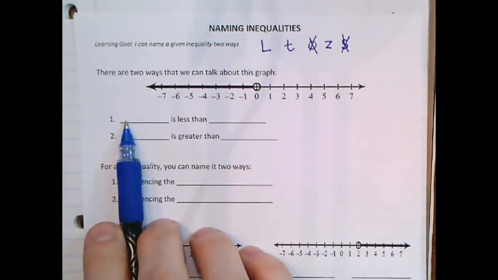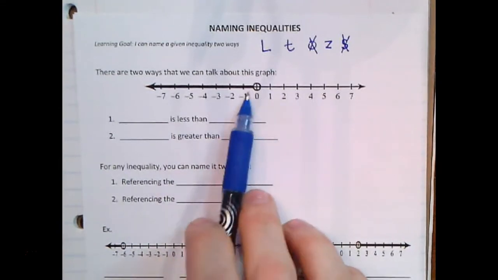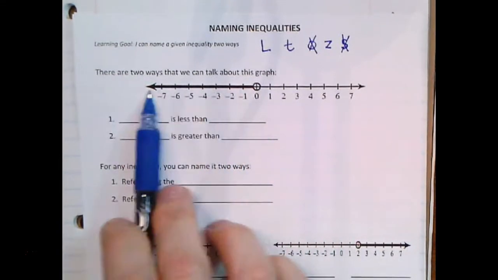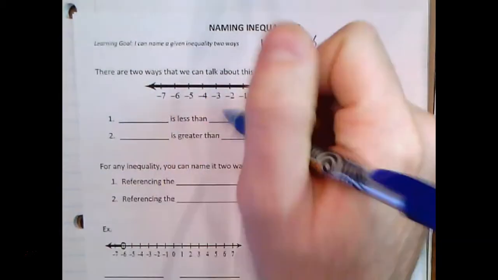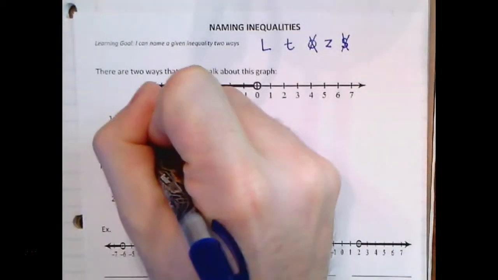Now that I've wasted 3 minutes talking about that before we even get into the problem, let's actually get into this problem. The two ways we can think about this: I'm going to use X as my variable. Something is less than something else. Well, we're at 0 and my arrow goes this way, so everything I'm looking at is less than 0. And what's less than 0? It's that variable that I'm using, X.